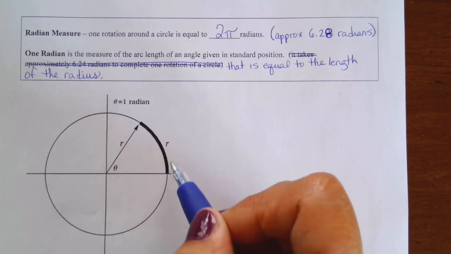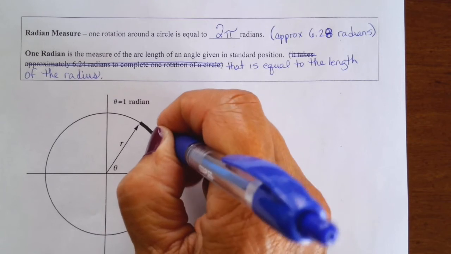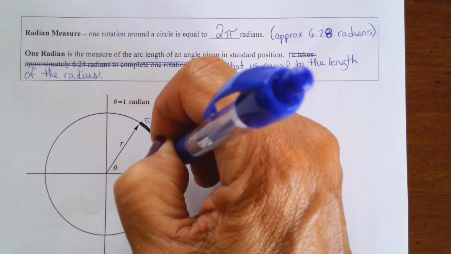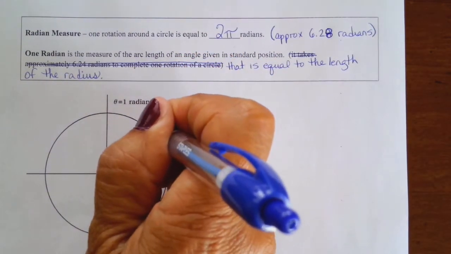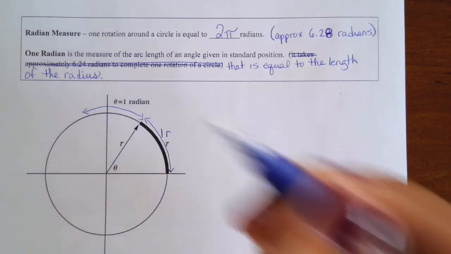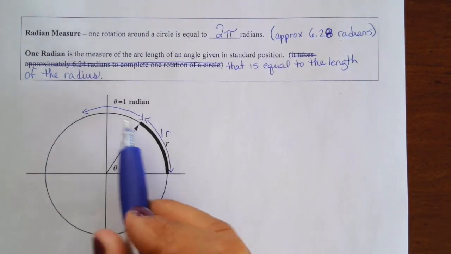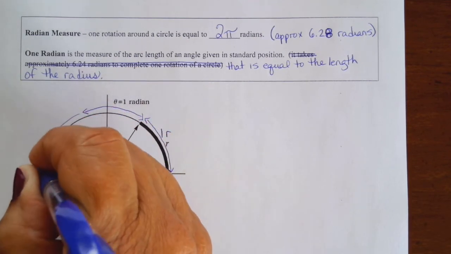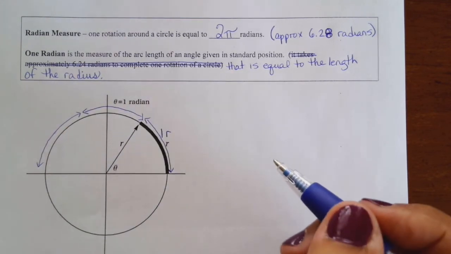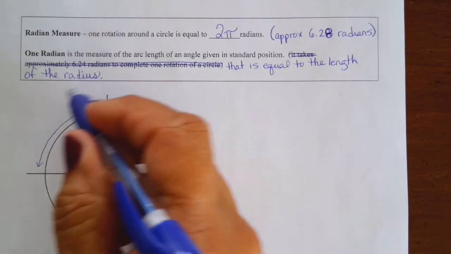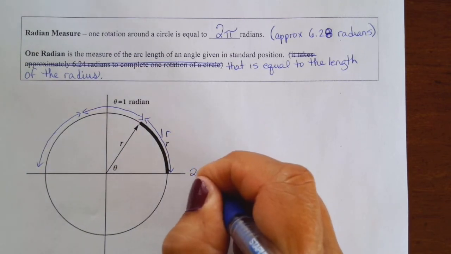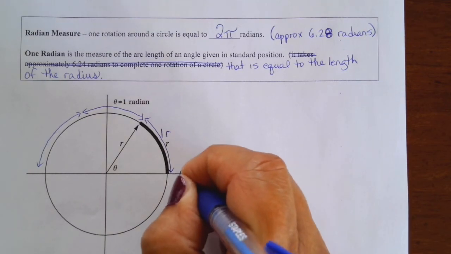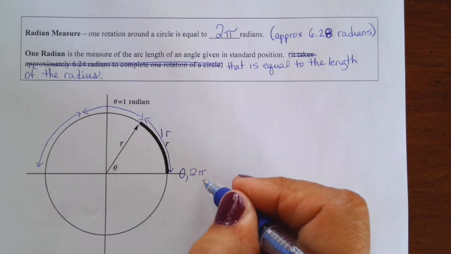So this is 1 radian right here, 1r, from here to here. If I do that again, about the same length, I'm estimating here, there's another radian. And then I would do it again. So there's another radian. Now think about it. All the way around the circle is 2 pi. If I start here, I'm at 0 radians, and if I go around one whole time, I'm now at 2 pi.